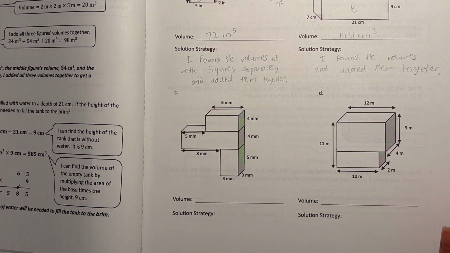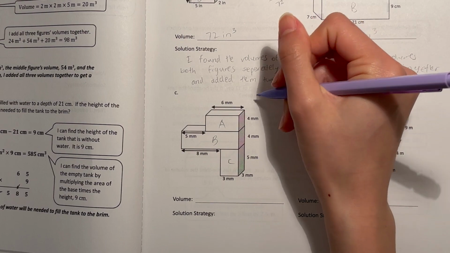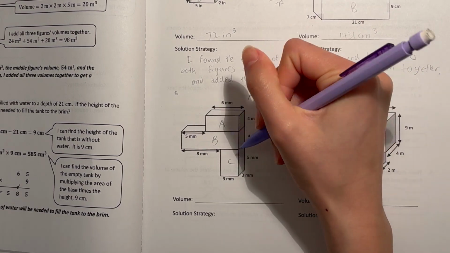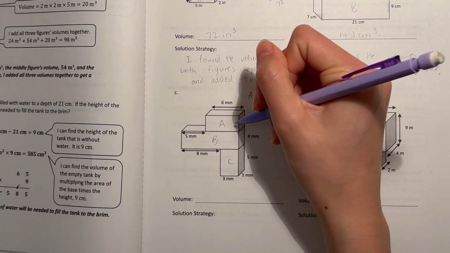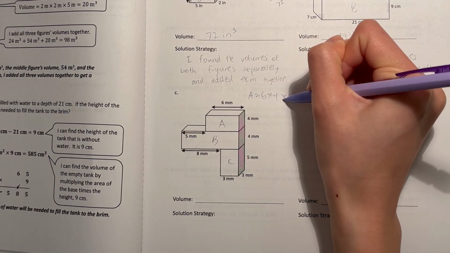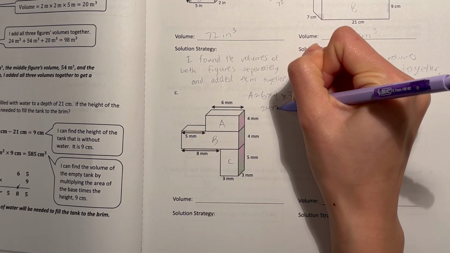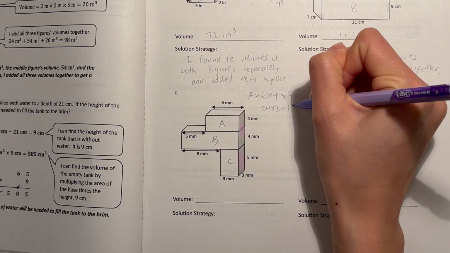Alright, now C. I'm going to do A, B, and C. So volume of A. The width for all these is 3. So we now need the length times the height, and then 3. So that's 24 times 3, which is 72.